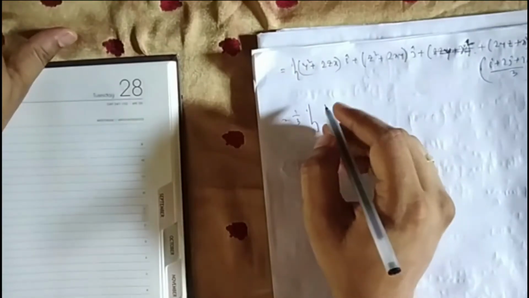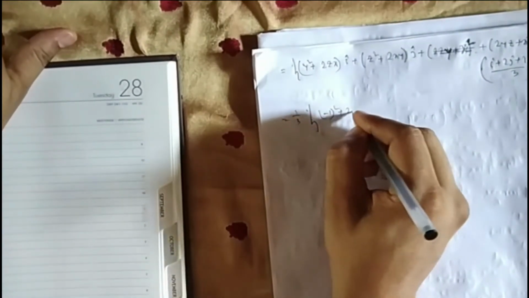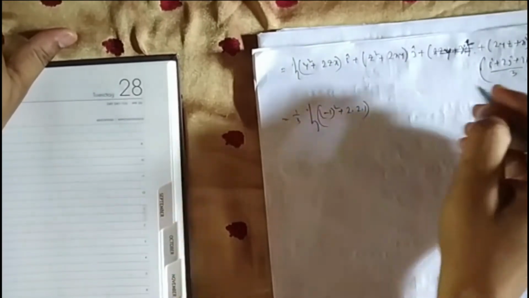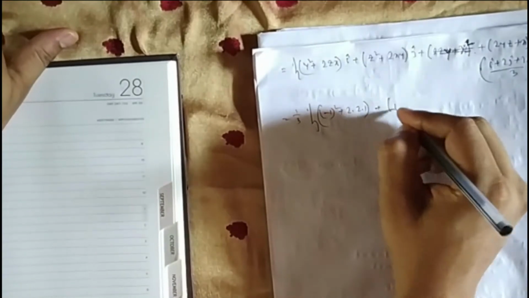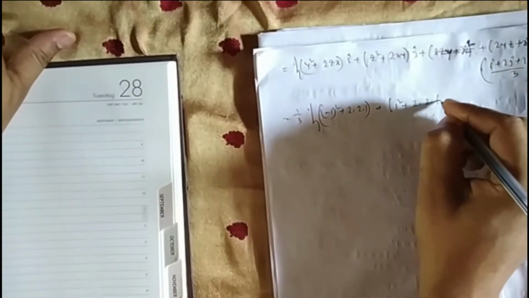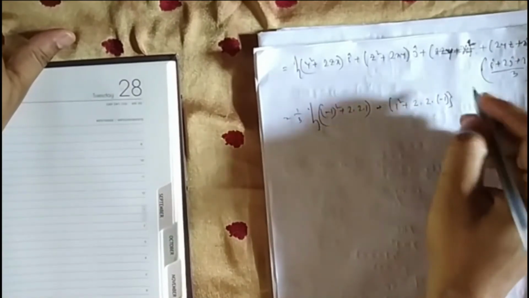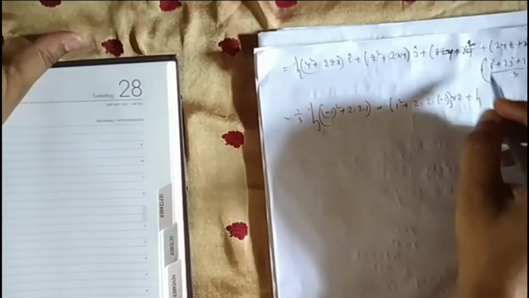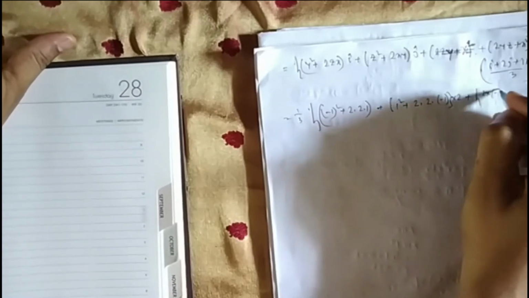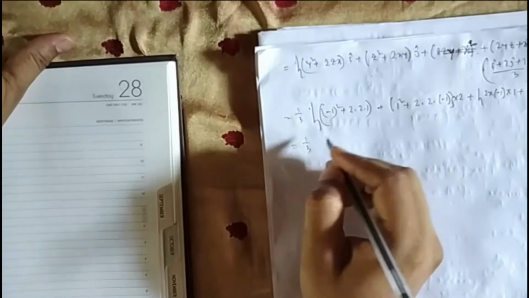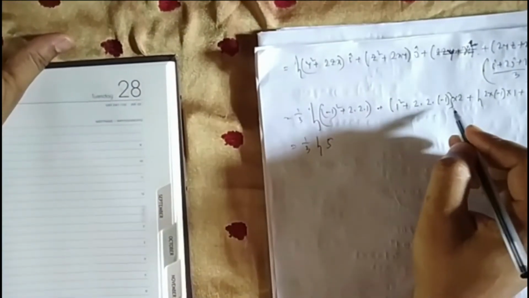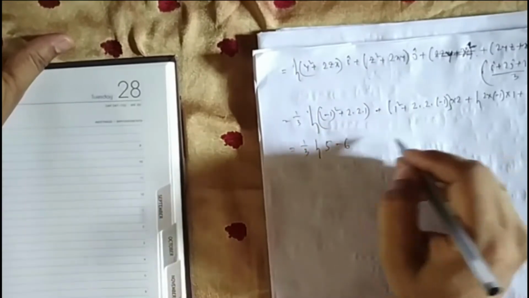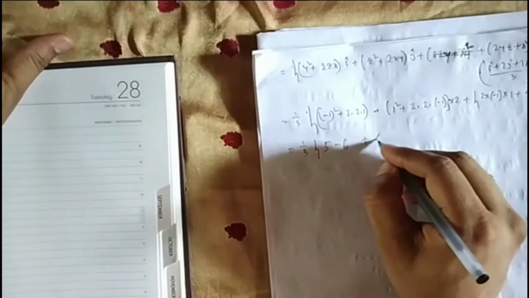These values are given. x is 2, y is minus 1, and z is 1. For i: minus 1 square plus 2 into 2 into 1, that is 1 plus 4, which is 5. For j, there is a 2: z square is 1 square plus 2 into 2 into minus 1, so 1 minus 4 is minus 3, times 2 is minus 6. Then 2yz, 2 into minus 1 into 1 is minus 2, plus x square, which is 2 square, 4, so 4 minus 2 is 2, and 2 twos are 4.